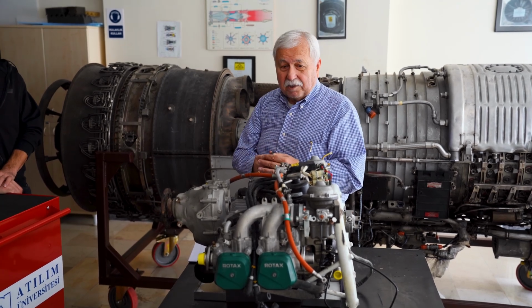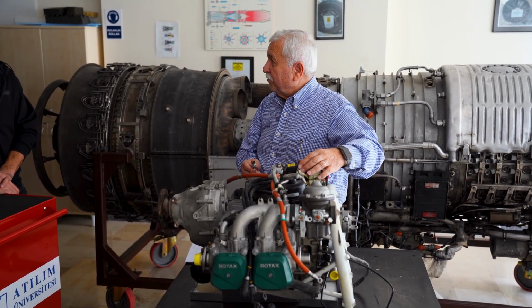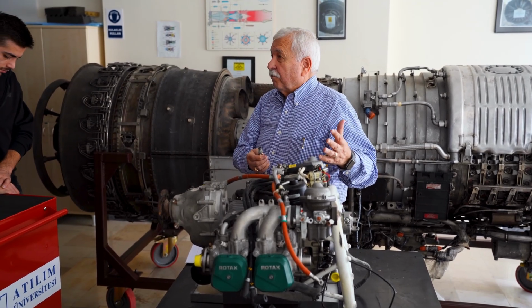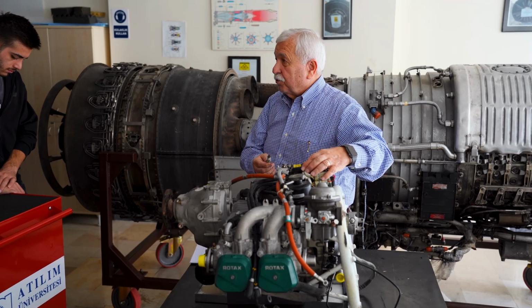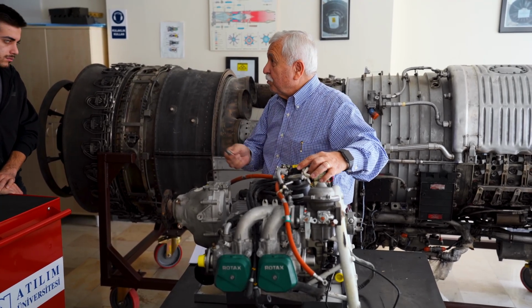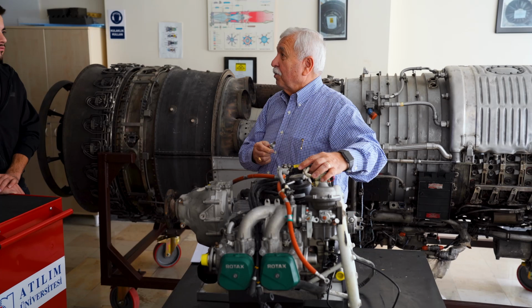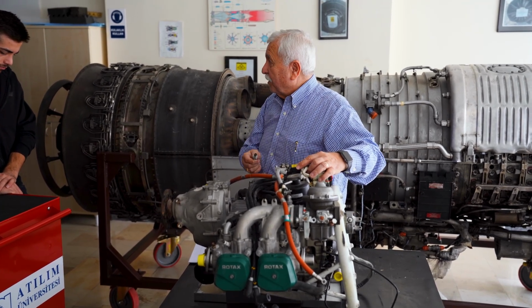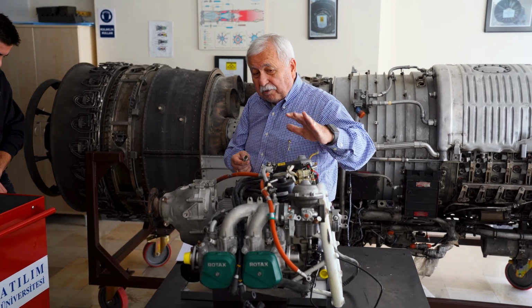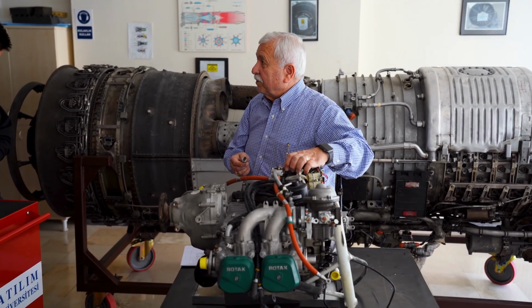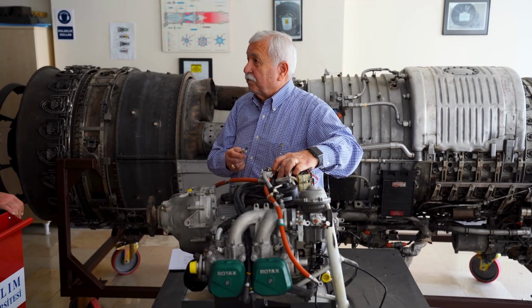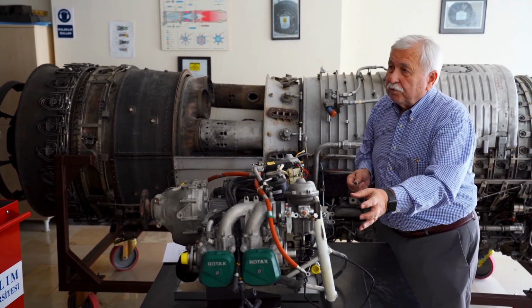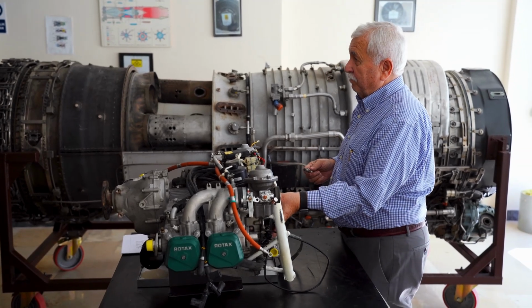Spark plug is not enough, but you have to generate the electricity from somewhere. For this electricity, of course, this is a continuous process, so it has to last during the whole flight of the aircraft. So therefore, we have to provide this electric energy from somewhere. And this electric energy is provided through this magneto system here.